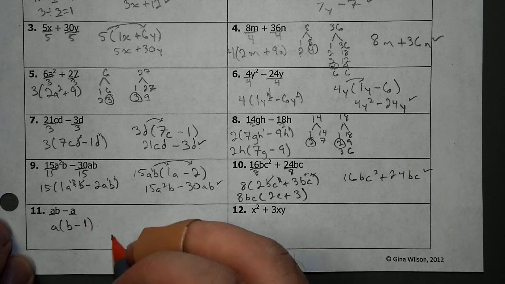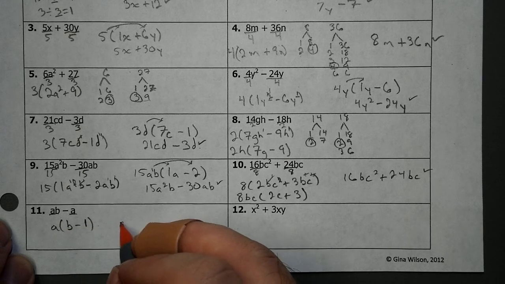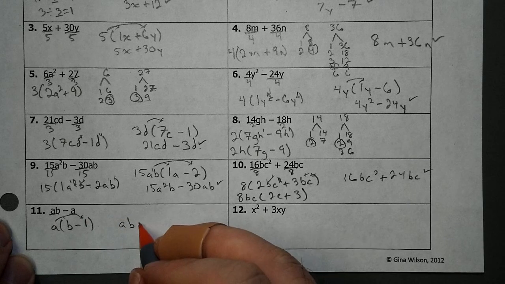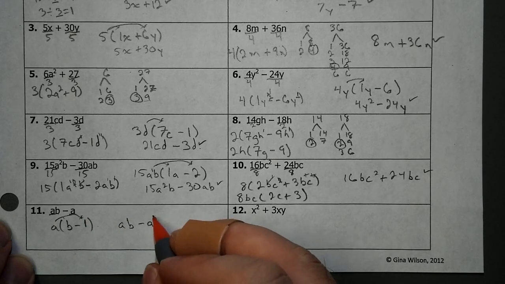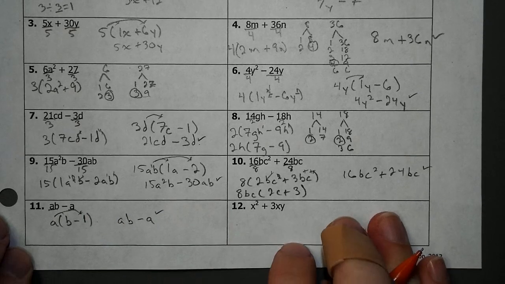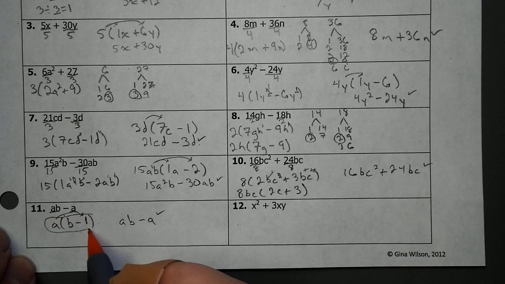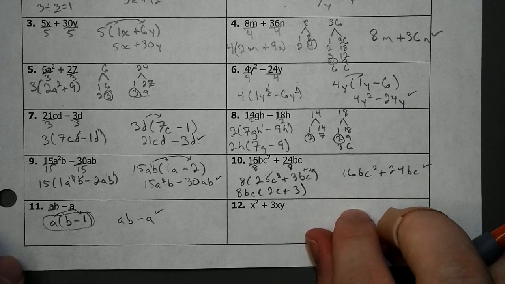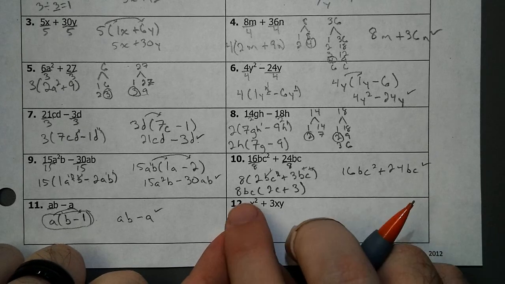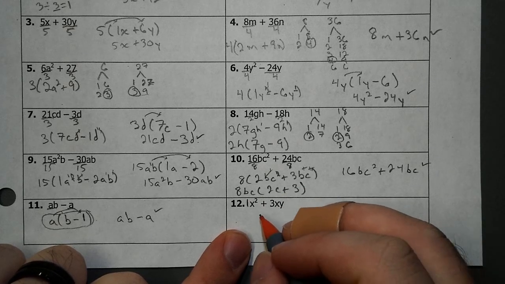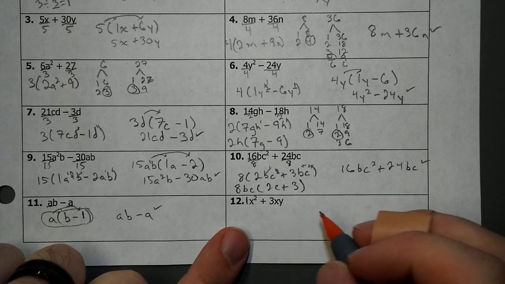We can check by multiplying. A times B is AB, and then A times negative 1 is negative A, and that is what we started with. So basically, we're just trying to get to this answer every single time. Now, same thing on 12. I just have a 1 there, and then a 3. If I divide by 1, nothing changes, so let's move straight to the letters.